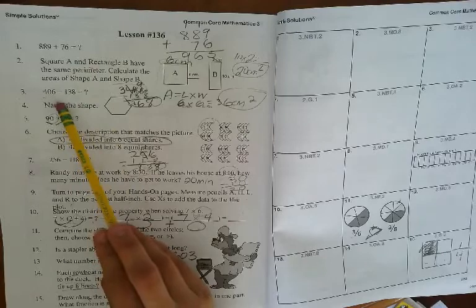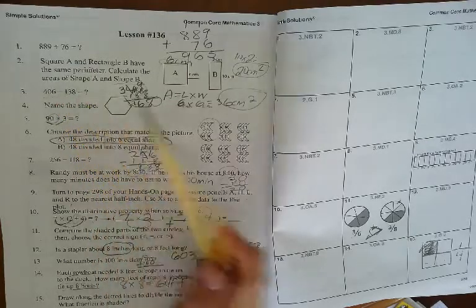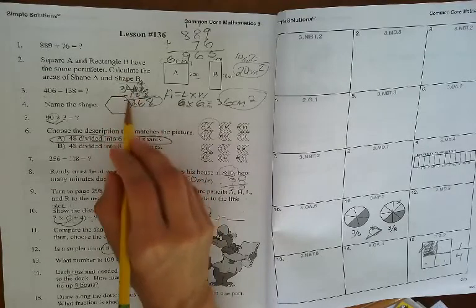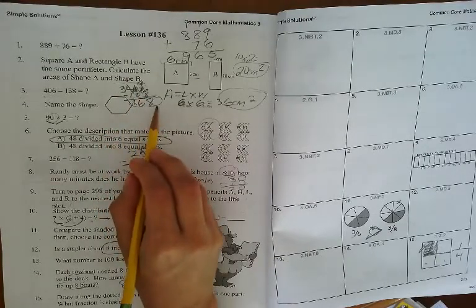3, 406 take away 138. I did my work over here. I had to borrow and borrow again, and I got 268.